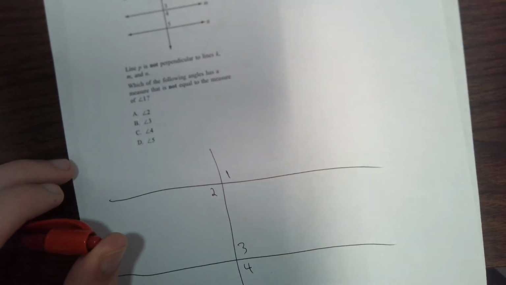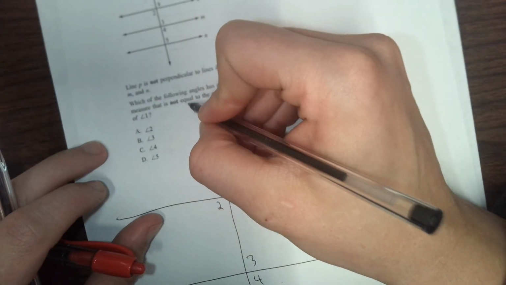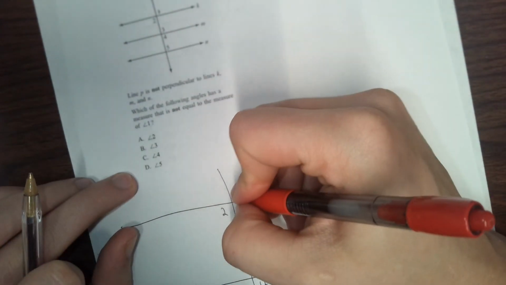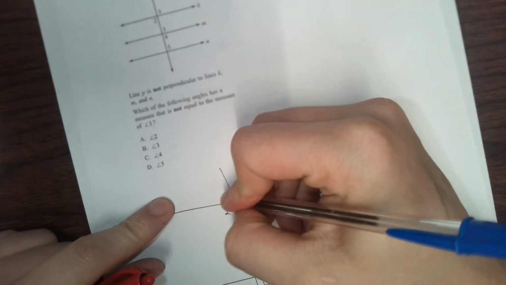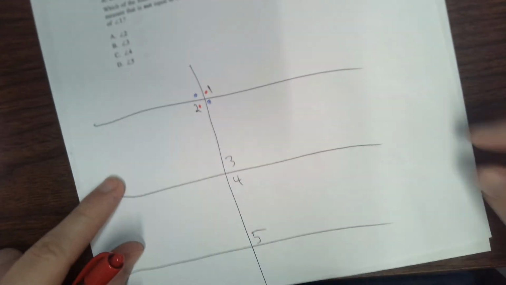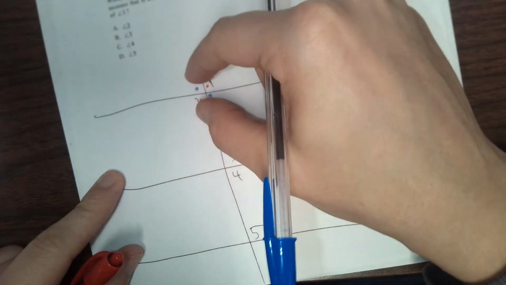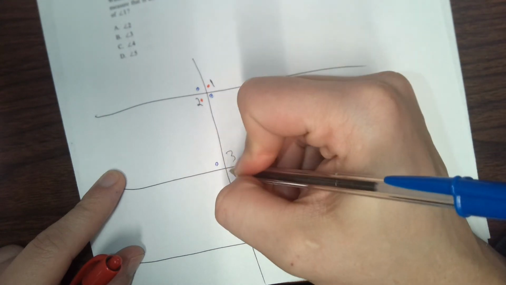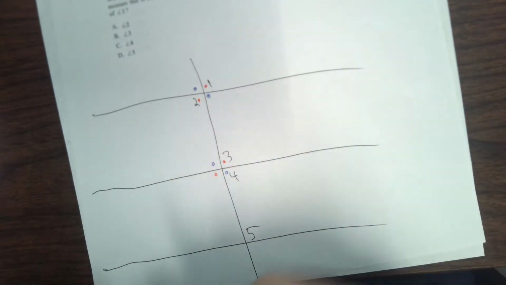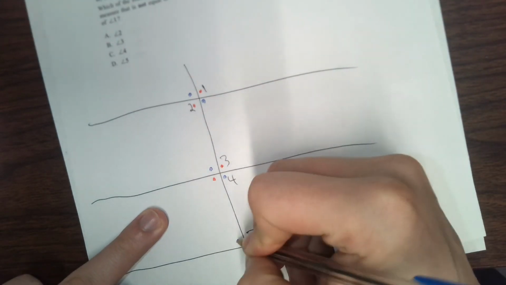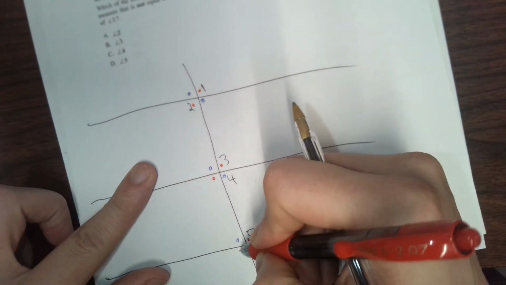Now it asks, which of the following angles has a measure that is not equal to the measure of angle 1? So angle 1 we're going to make red. Okay? And we're going to do the same thing. Angle 2 is going to be red. And the 2 angles are going to be blue. Now, because there's 3 lines, it still works the same. This is going to copy down to here, is going to copy down to here. So we're going to have blue, blue, red, red, blue, blue, and red, and red.